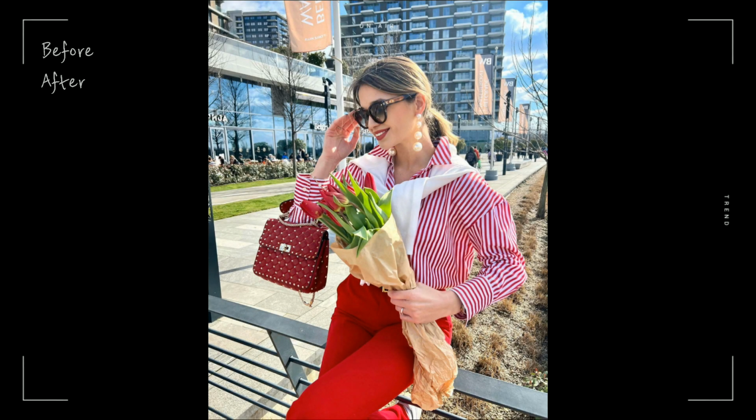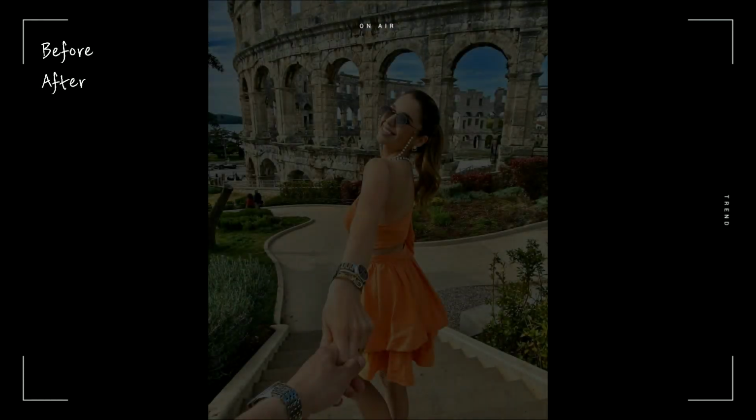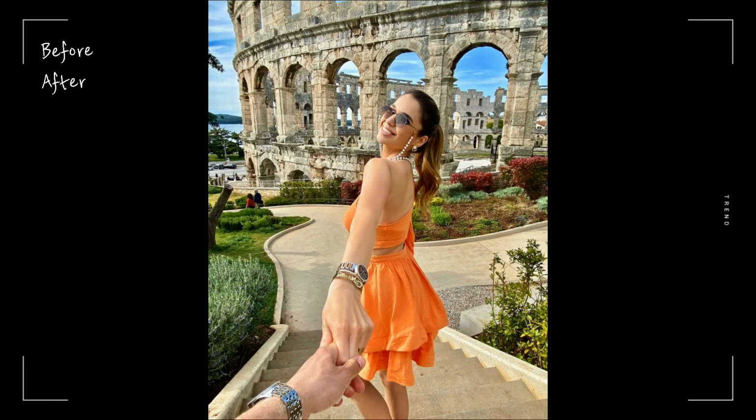Welcome back. In this video, I will show you how to edit logger filter using Lightroom Mobile, and this is before and after using this preset on some sample photos.